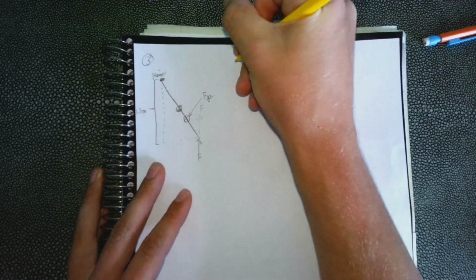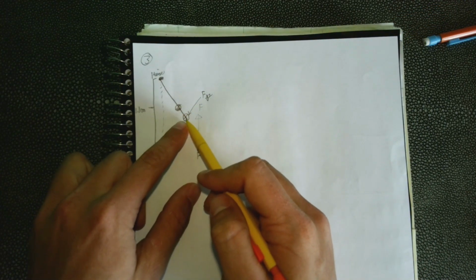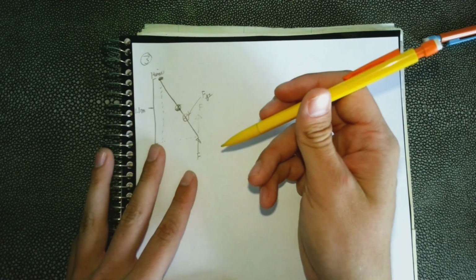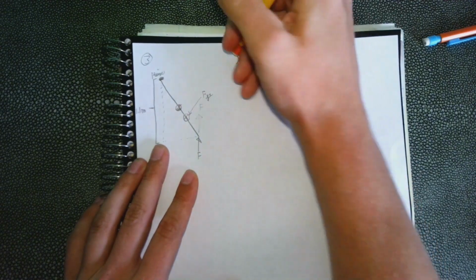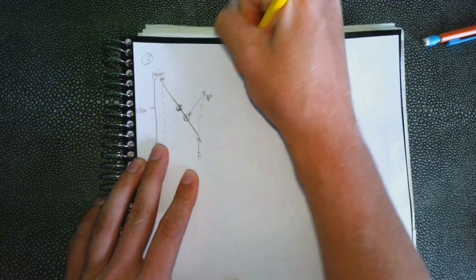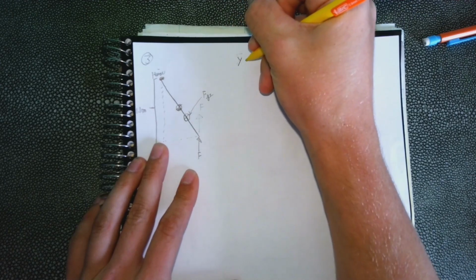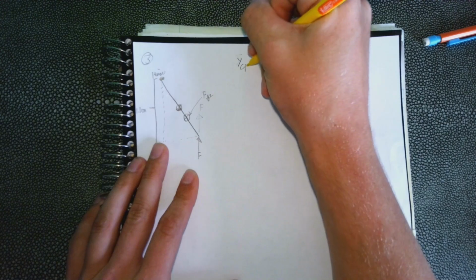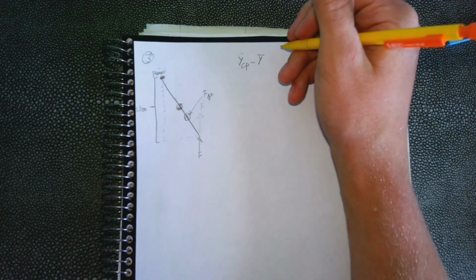So we need to find the distance between the centroid and the center of pressure, and to do that we just need to find the difference between those two.